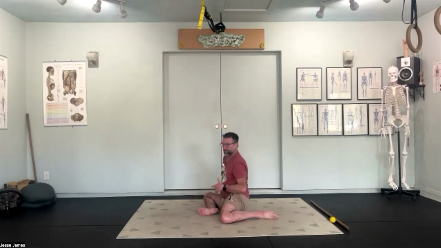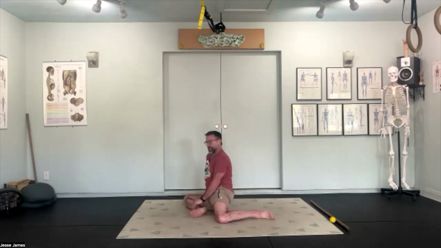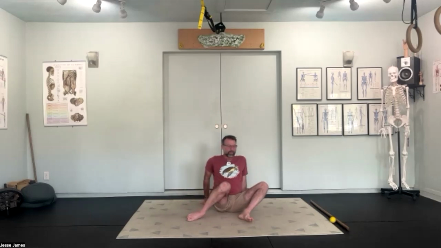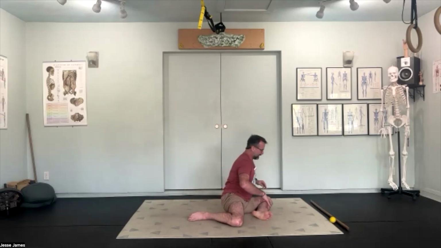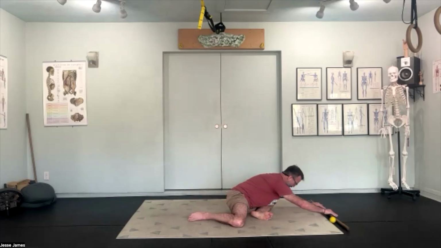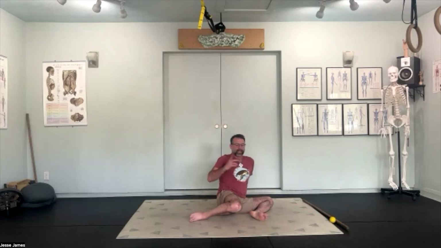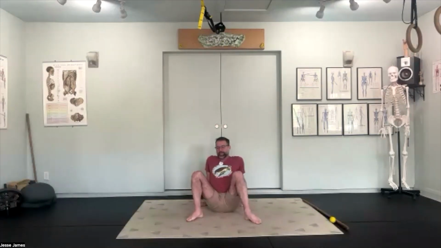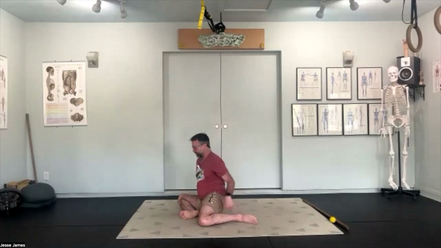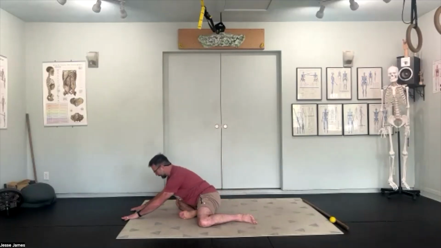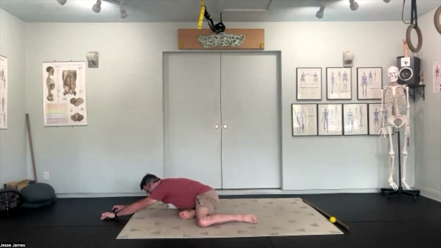Once we've gone through both sides 5 to 10 times, now we're going to start going back and forth, moving all the way across, getting into a nice fold. Inhale as we bring it back. We'll take an extra breath as we transition from one side to the other so that we're exhaling as we reach on the other side.